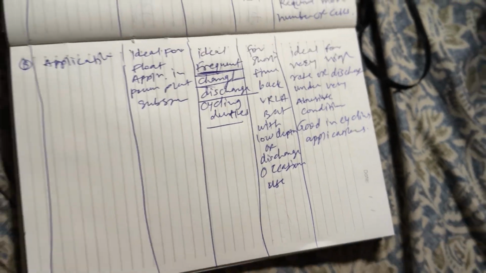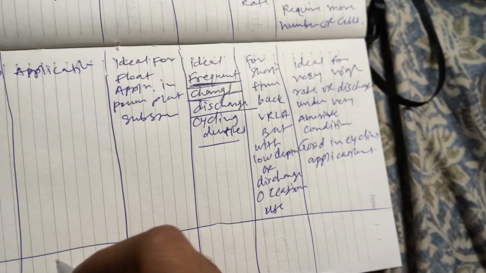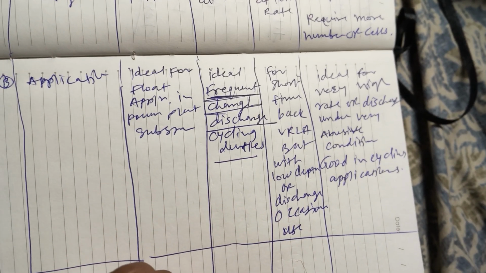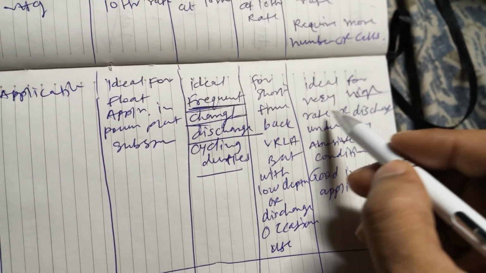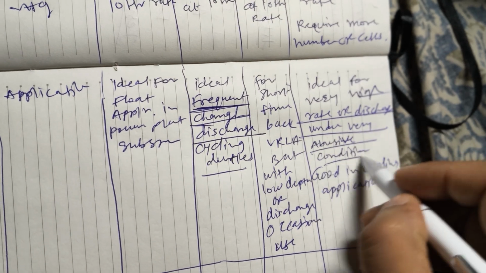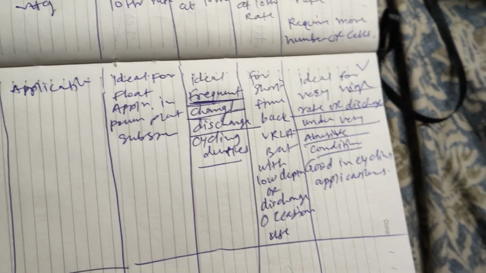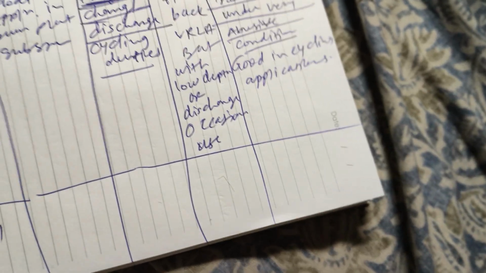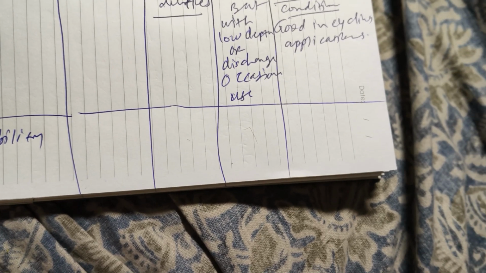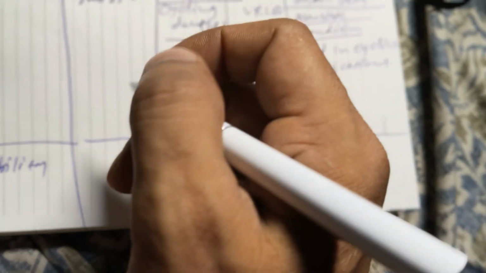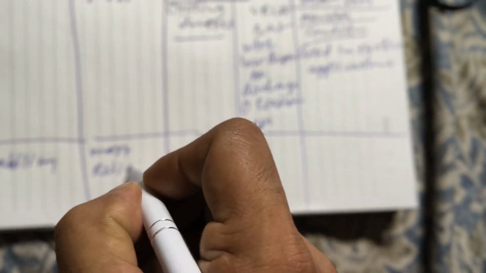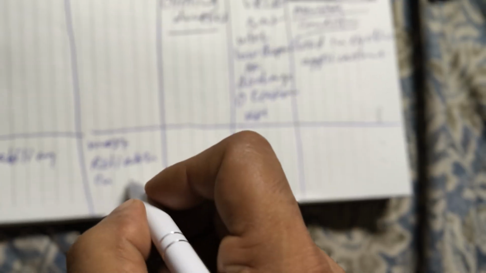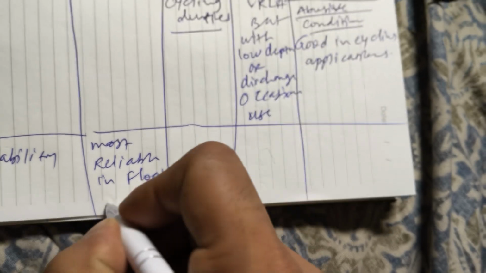Reliability. So next characteristic is reliability. Whenever there is high rate of discharge under very abusive condition, we can discharge it quickly, so NiCd battery is used for those applications. Reliability: most reliable in float operation is plante type.